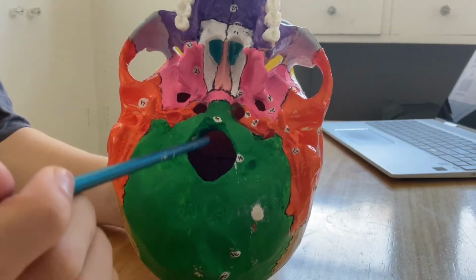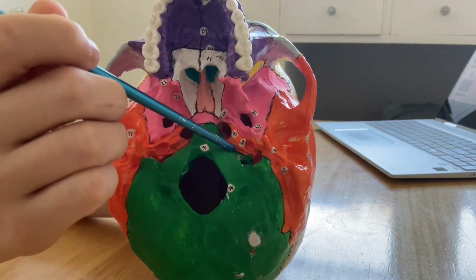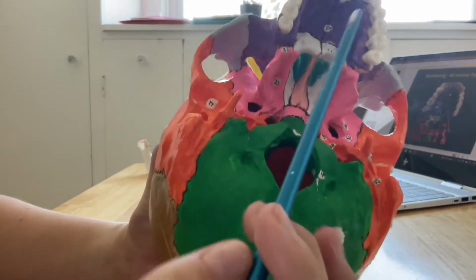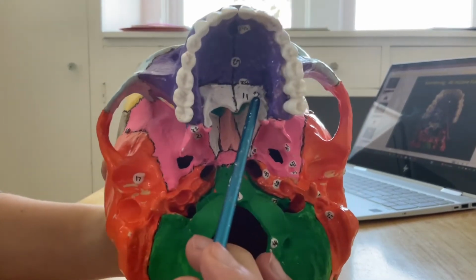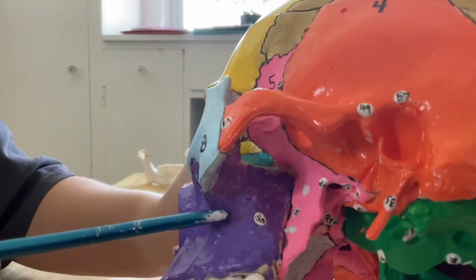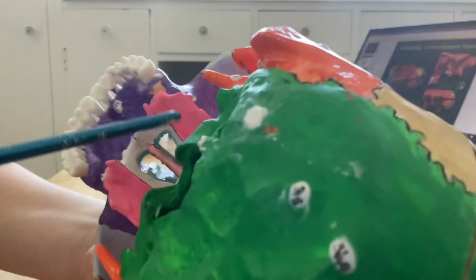Here's number 44, the foramen magnum, and 45, the hypoglossal canal and foramen. Here at 46, we have the incisive foramen, and 47, we're looking at the greater palatine foramen. Move over to 48, and this is the PSA foramen. Number 49 is the petrotympanic fissure.